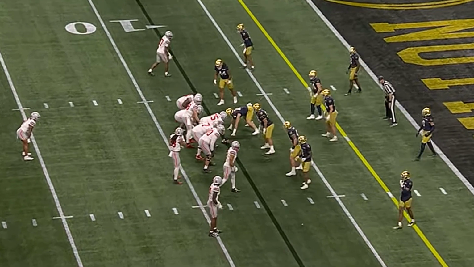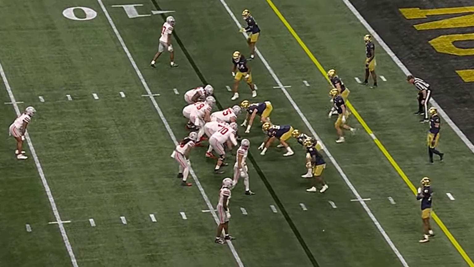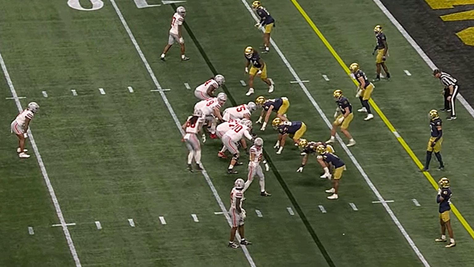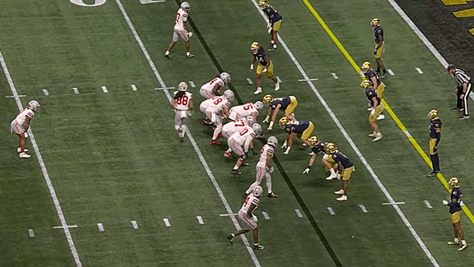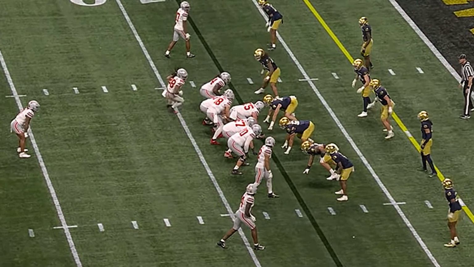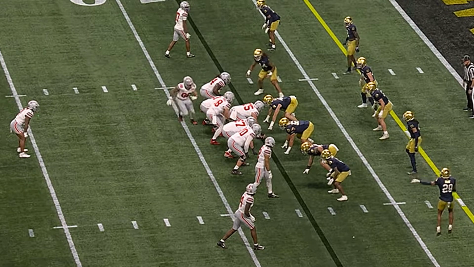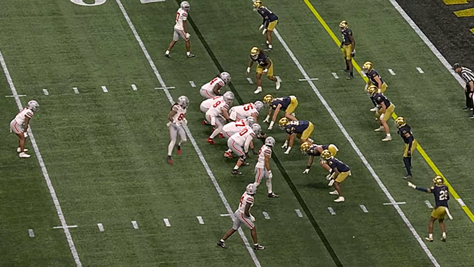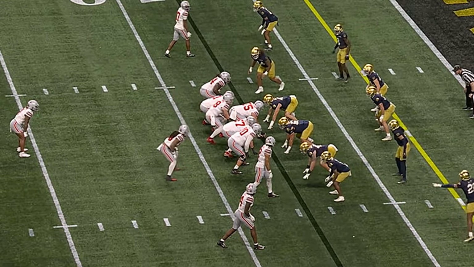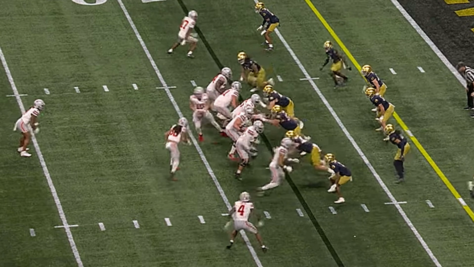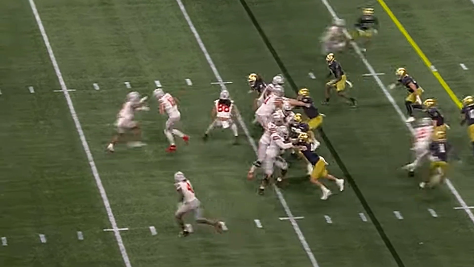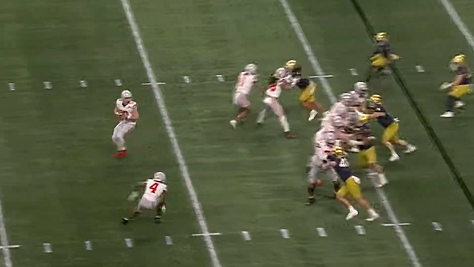So how do you get your guys the ball in open space? Well, Ohio State dials up a nice one in the low red zone area in the national championship game. After Notre Dame came out and punched them in the mouth, Ohio State is able to answer, and they get their stud freshman receiver, Jeremiah Smith, wide open in the red zone area. Let's go ahead and break it down.